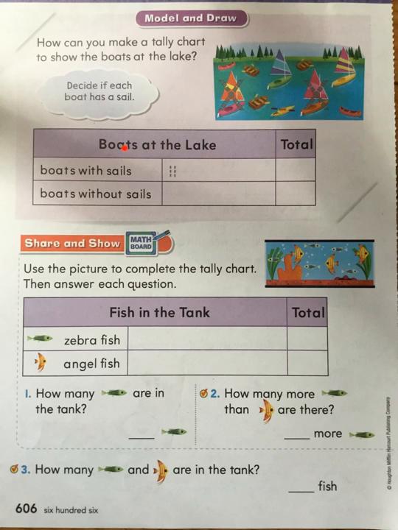Right here, it says boats at the lake. Boats with sails, boats without sails. So they've already kind of started for us, but we're going to do it all on our own because remember, we start at the top, move from left to right, and then go down and move from left to right.